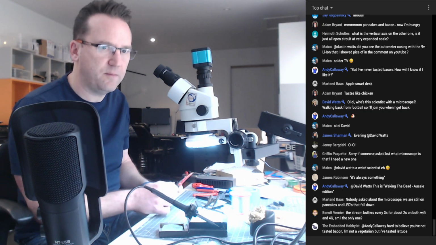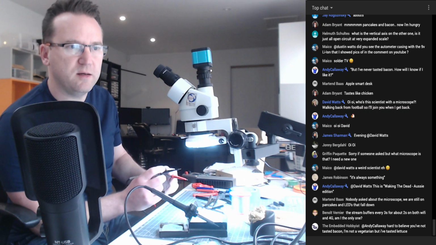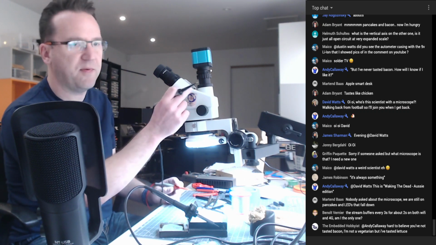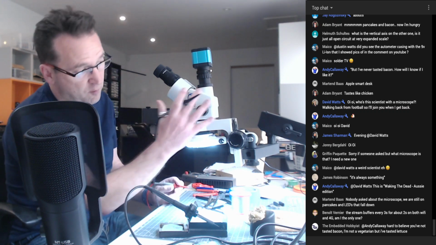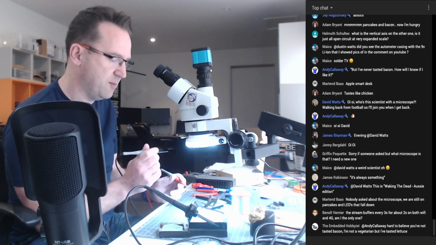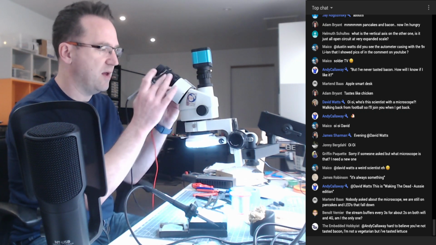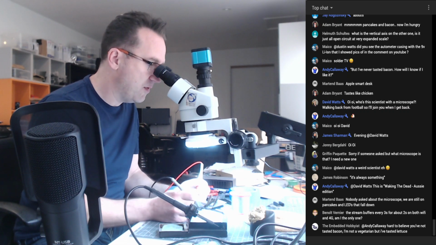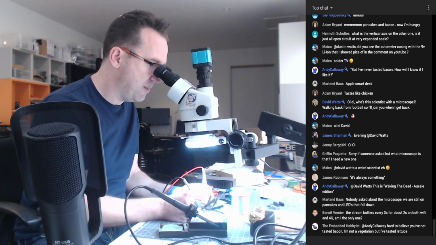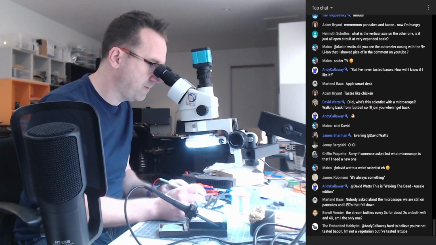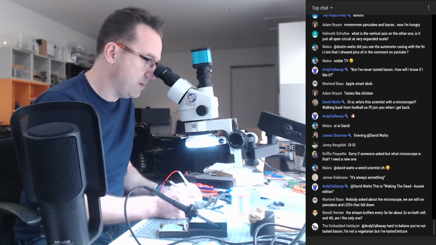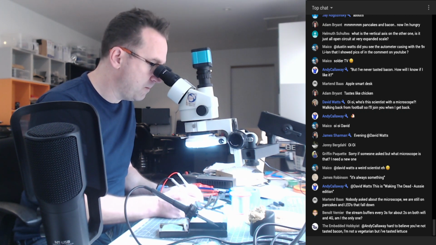Trinocular doesn't necessarily mean that you can see two eyes and the camera at the same time. From this company anyway, you need to get what's called a simul focus. So I can run the camera and two eyes at the same time, but the camera that I got with it is pretty crap. I've been meaning to replace it and I haven't. So I'm about to just beep this now.